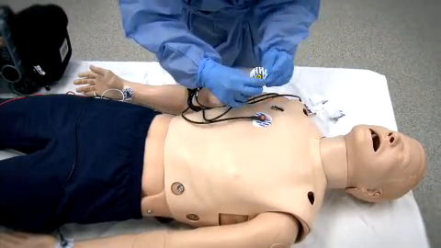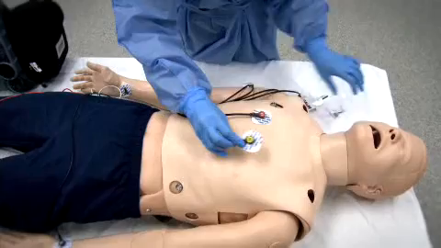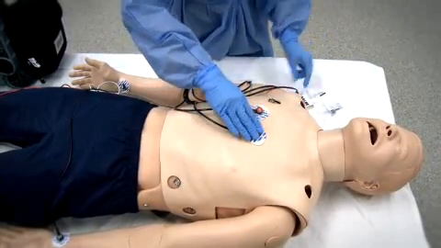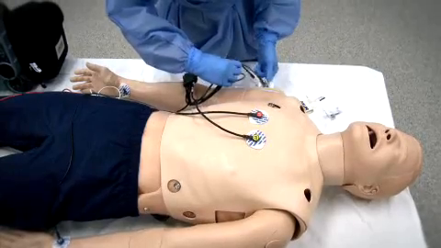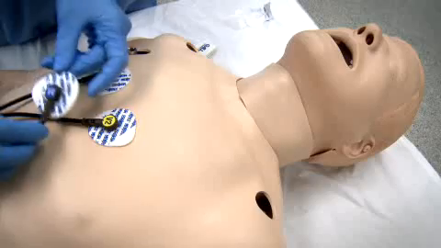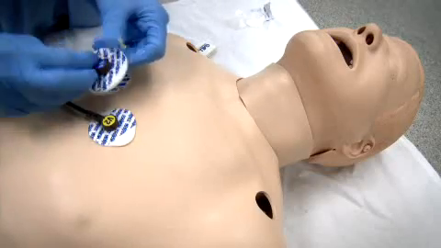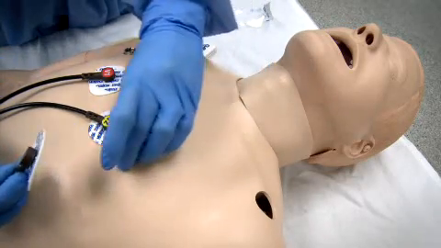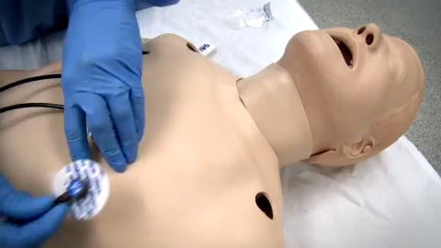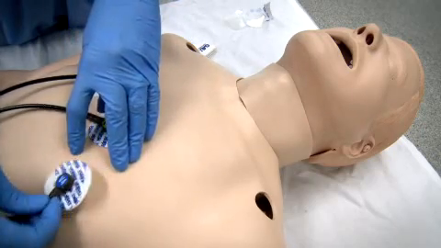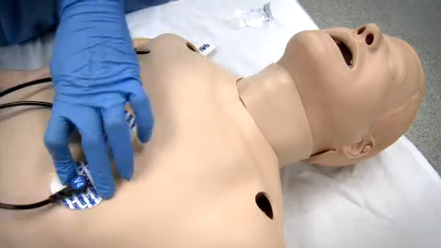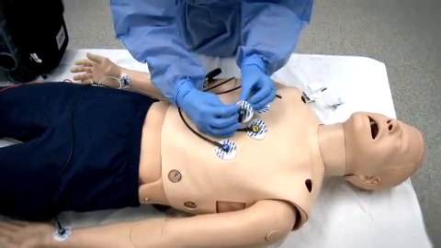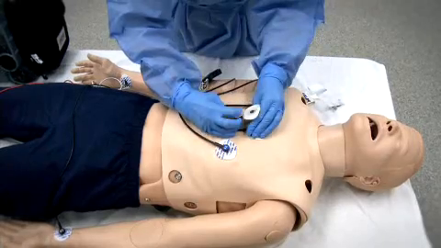Follow this by the V2 lead at the same level, 4th intercostal space, immediately to the left of the sternum. The V4 lead is typically placed next, at the 5th intercostal space, on the midclavicular line on the left side. V3 is placed equidistant between V2 and V4.